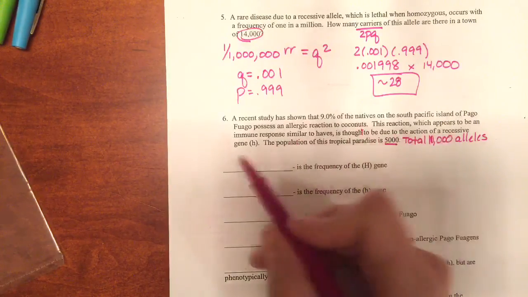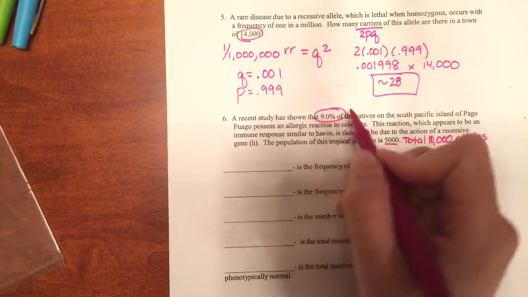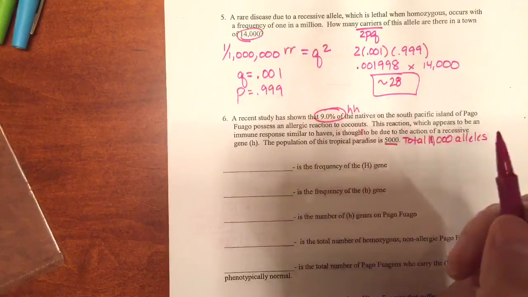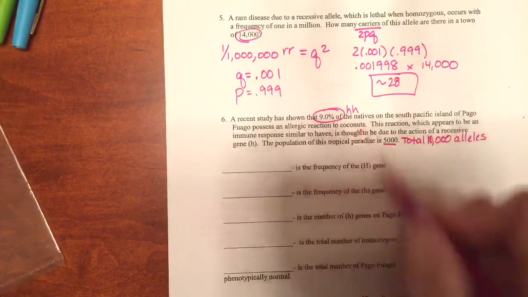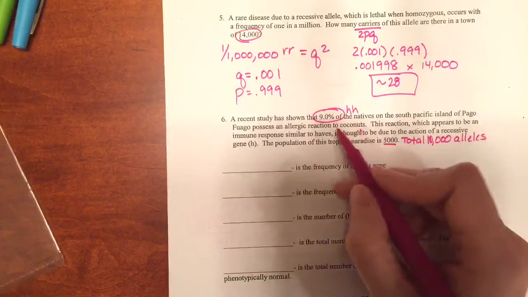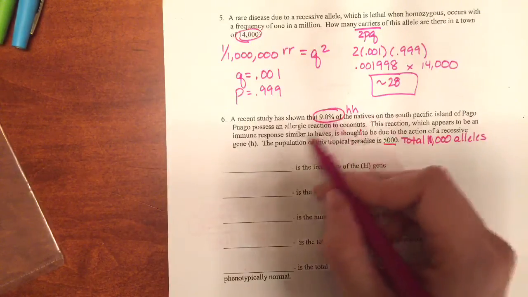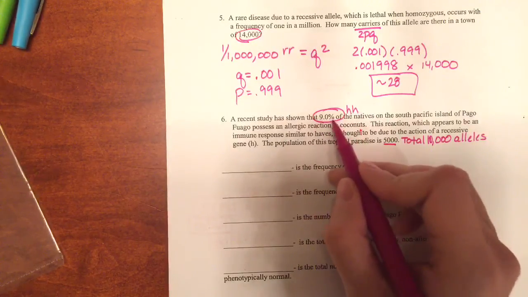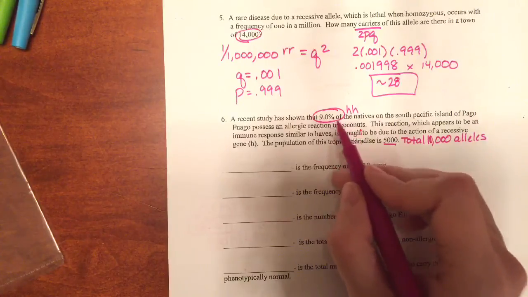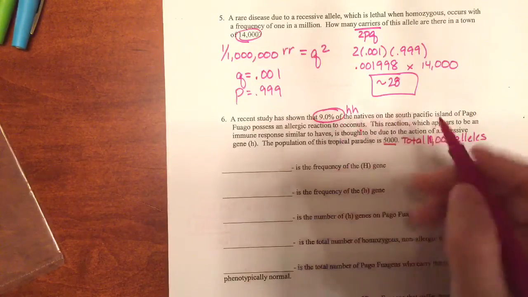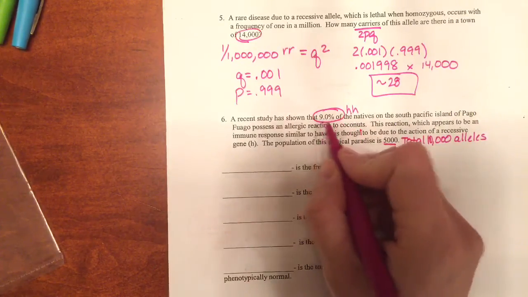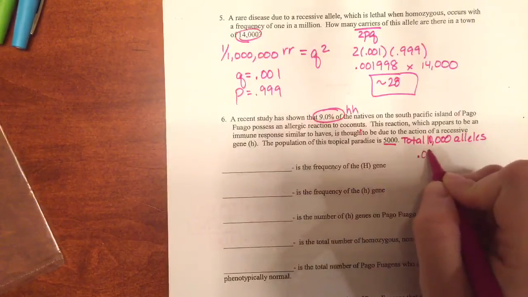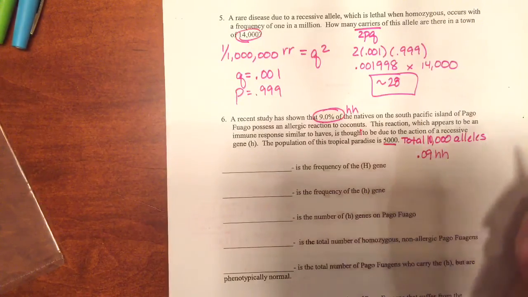All right, so it's telling you that 9% have the allergic reaction, and it's thought to be the action of a recessive gene. So 9% of the individuals are little h. So that's what we're given, and that's the recessive. Remember, we always want to focus on the recessive. So 9% is the same as 0.09, so 0.09 is little h.